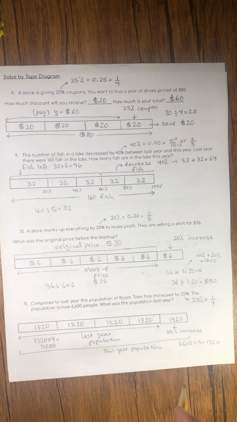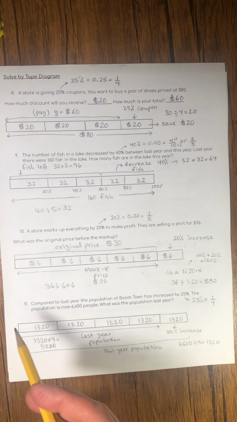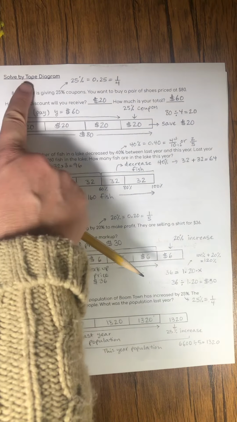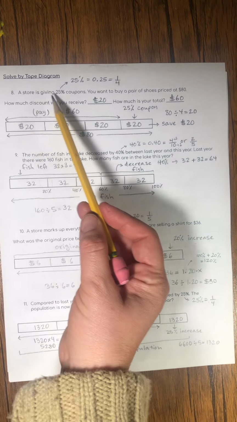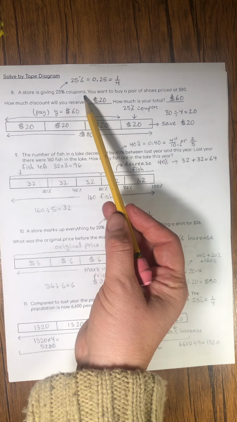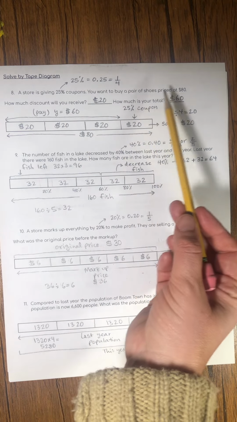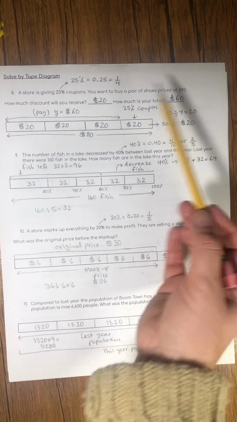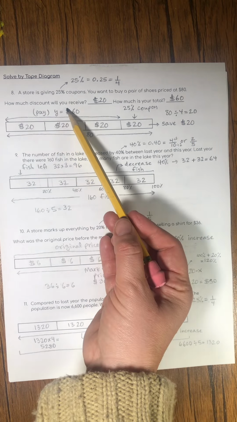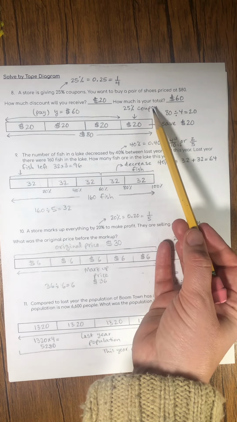Okay, so we are solving some percent increase and decrease problems using tape diagram. So we have a problem: a store is giving a 25% coupon. You want to buy a pair of shoes priced at $80. This is the regular price. How much discount will you get and how much is your total?